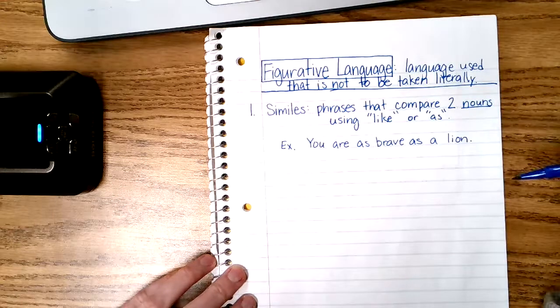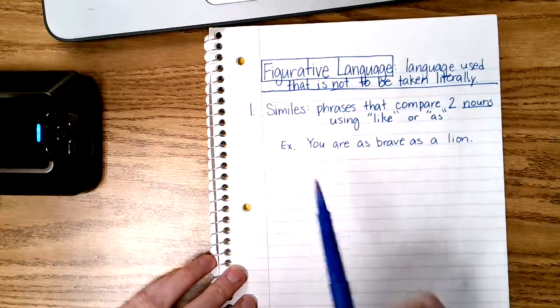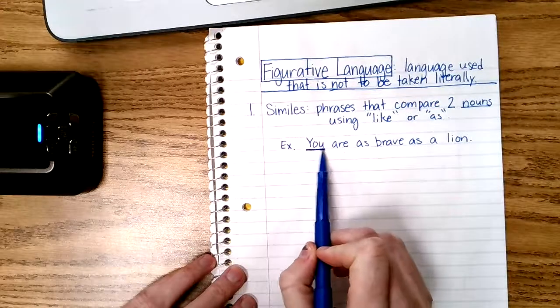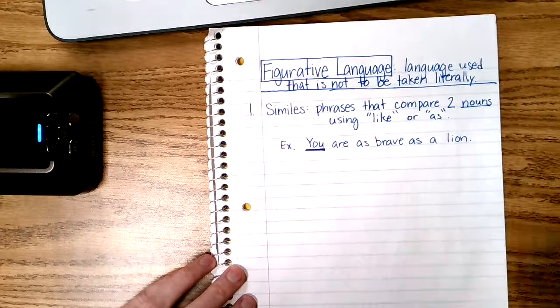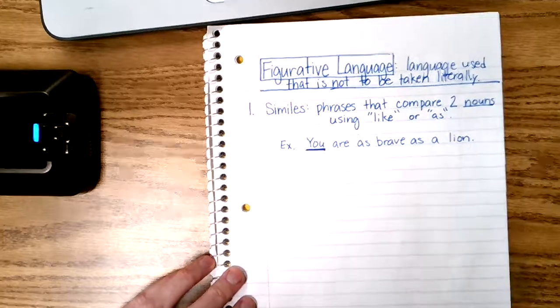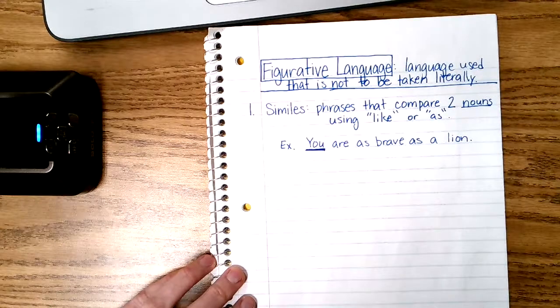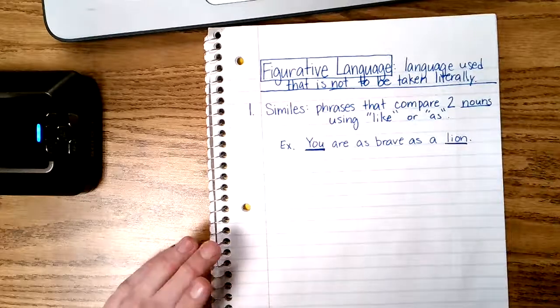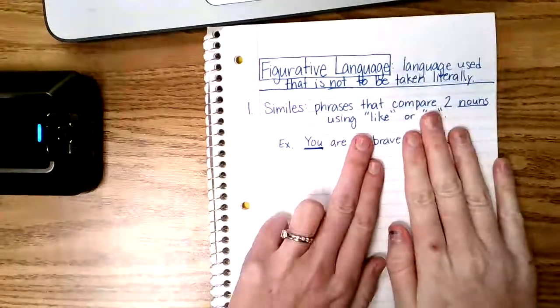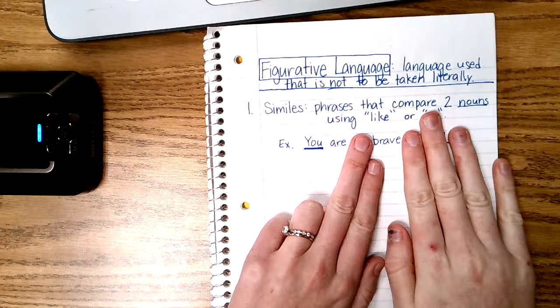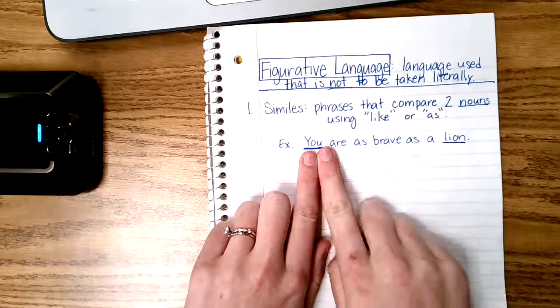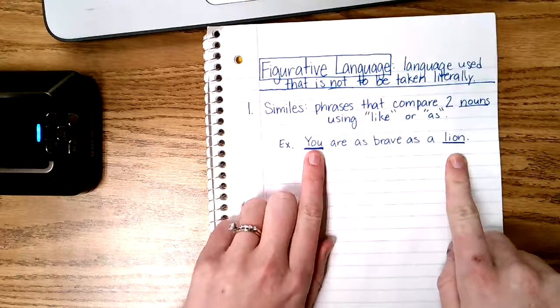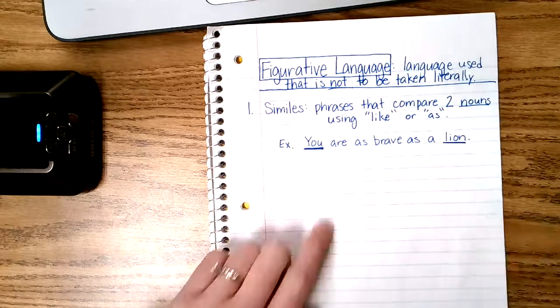So in this sentence, let's look at the subject first. The subject here is you. You are as brave as a lion. What noun is this saying this person is? It would be saying the noun lion. The reason why I say two nouns is because if I just have the sentence, you are brave, that's not figurative language at all. That's literal language. So similes are a type of figurative language when you're comparing a subject noun to another noun. So you're saying you are as brave as a lion. That would be an example of a simile.